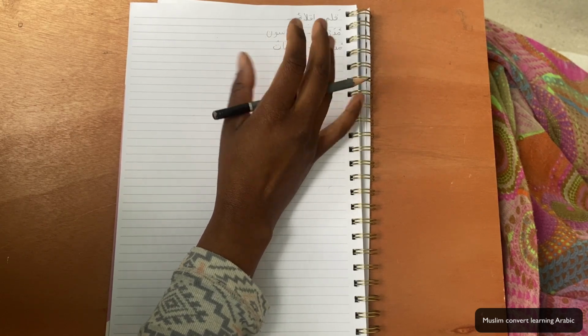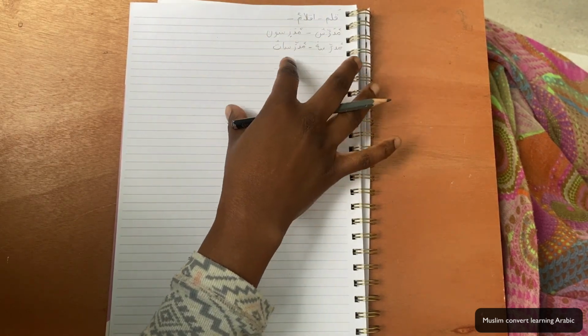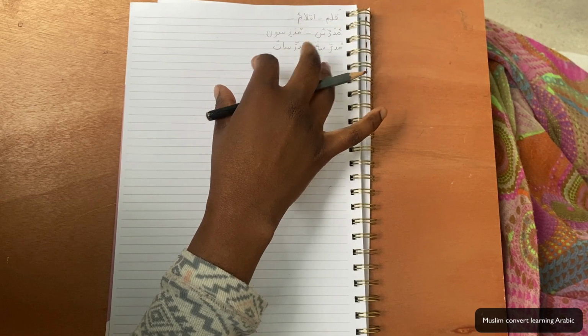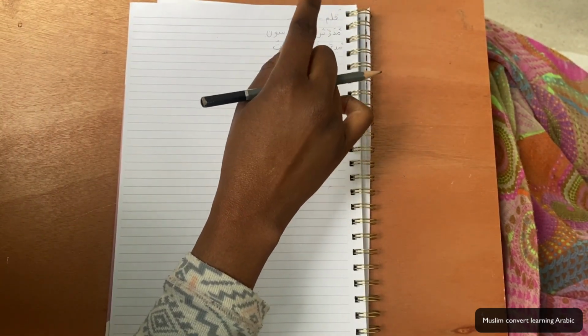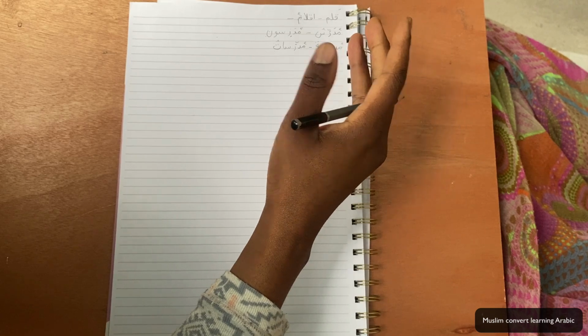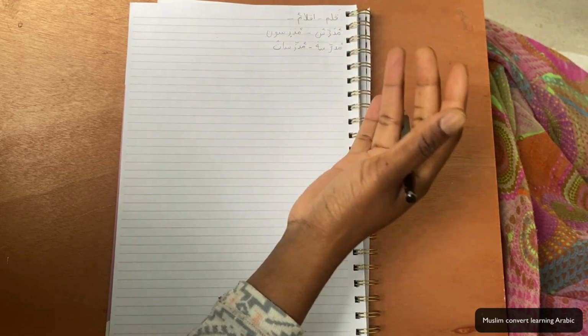So these are some plurals, but there's a whole lot more going on with plurals that you need to learn, and it's very important, I think, because you need it to count if you're counting, and there's no way you can count if you just learn the singular.